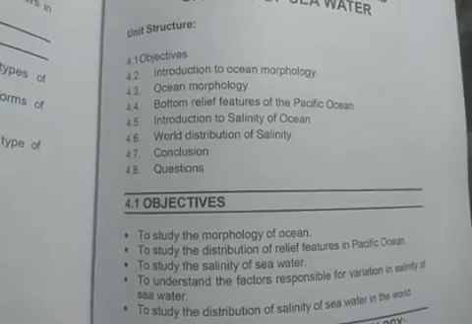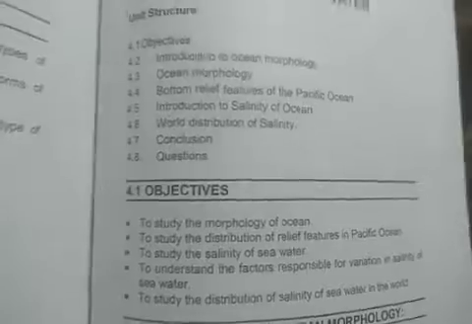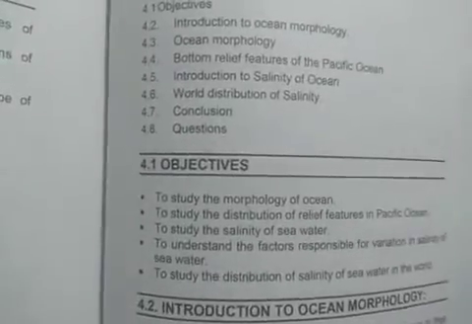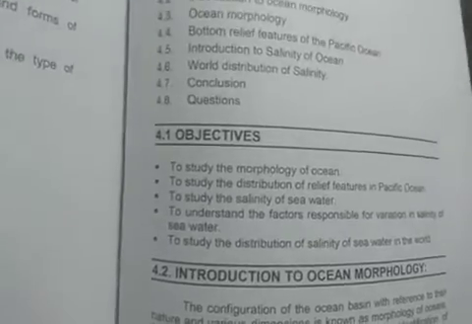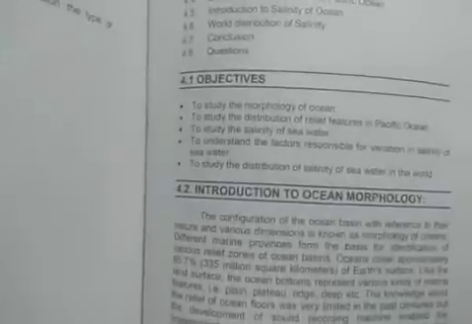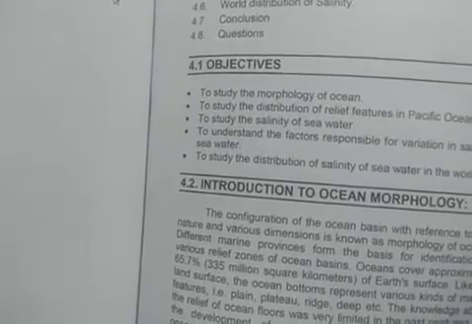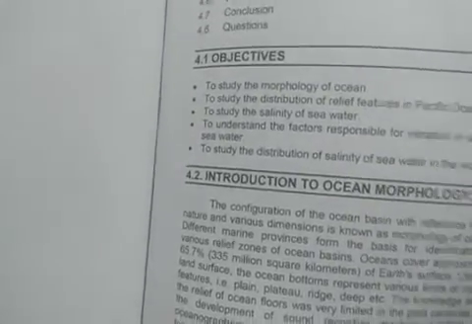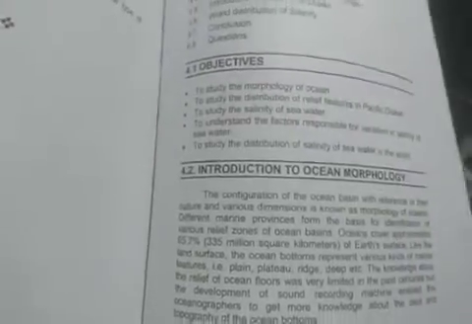4.5 Introduction to salinity of ocean. 4.6 World's distribution of salinity. 4.7 Conclusion. 4.8 Questions. 4.1 Objectives: to study the morphology of ocean, to study the distribution of relief features in Pacific Ocean, to study the salinity of seawater, to understand the factors responsible for variation in salinity of seawater, to study the distribution of salinity of seawater in the world.